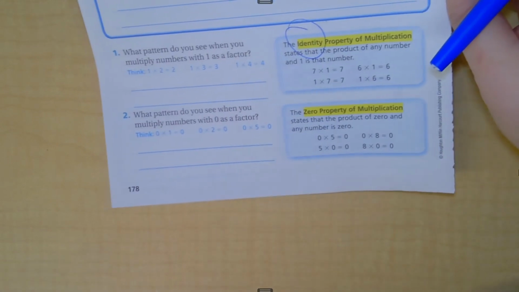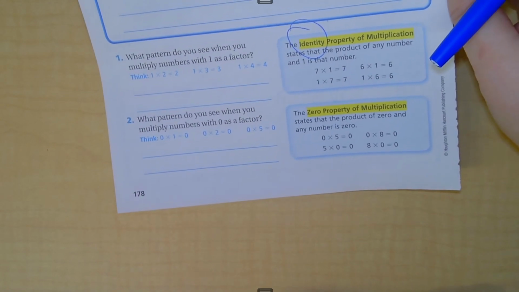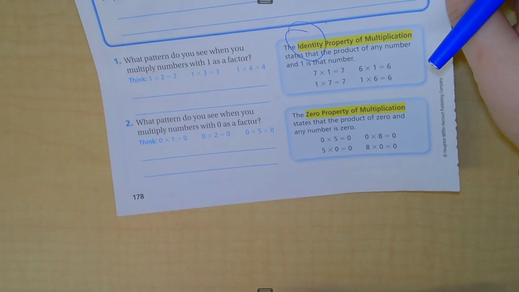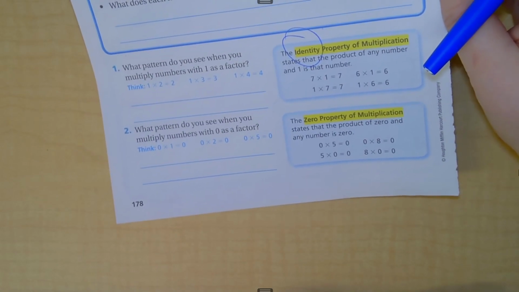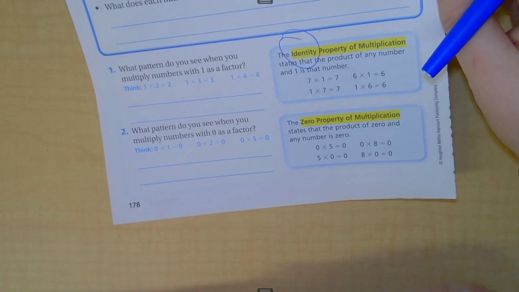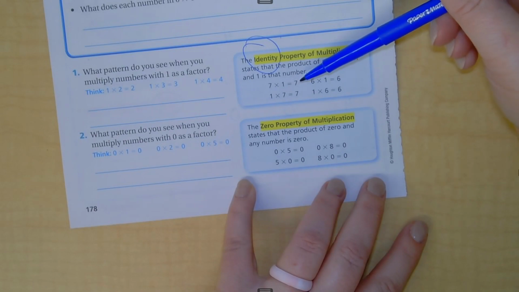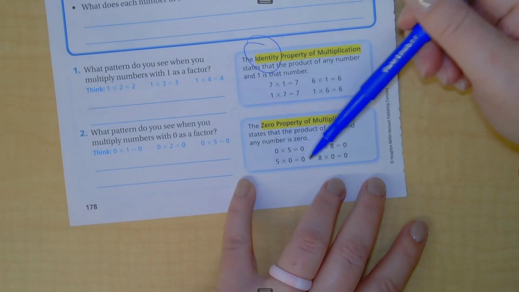So if I say 50 times 0, it's still 0. 99 times 0, it's still 0. 1 million times 0, it's still 0. Any number times 0 equals 0. That's all you have to remember. Any number times 1 equals itself, that number. Its identity doesn't change. Any number times 0 equals 0. End of story. Doesn't matter what the number is.